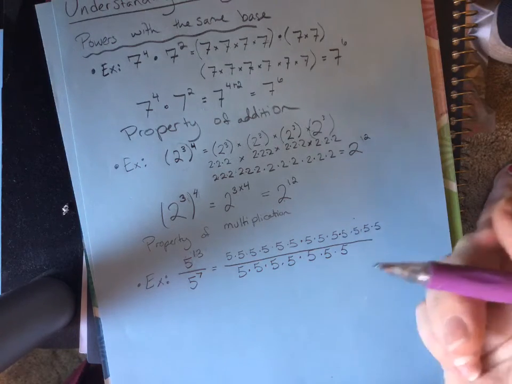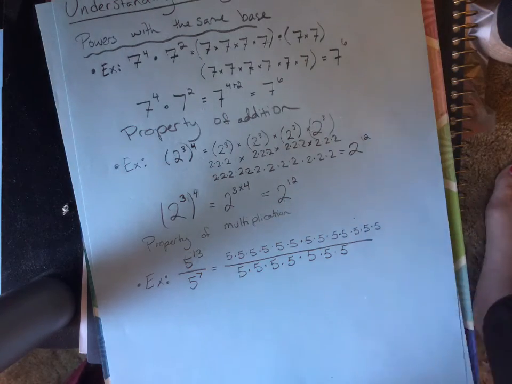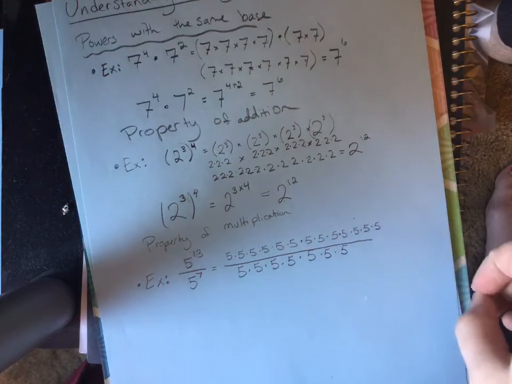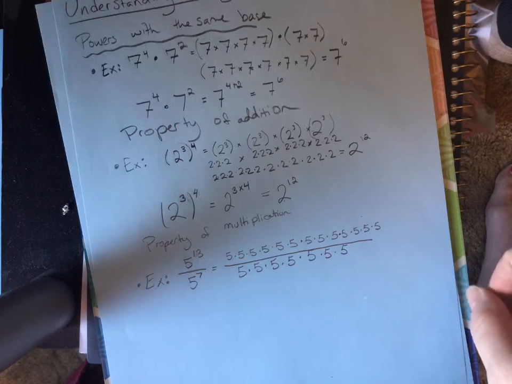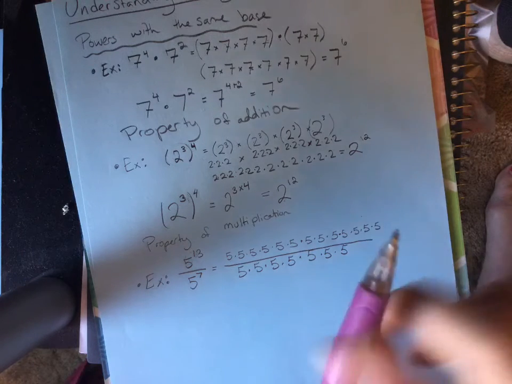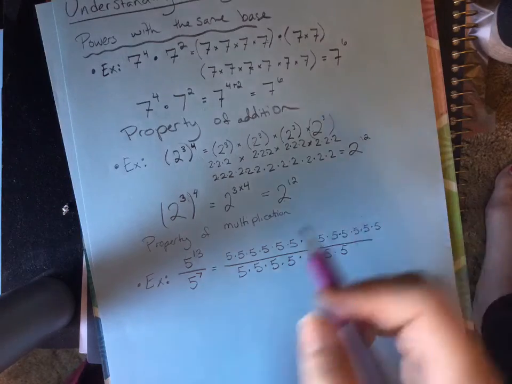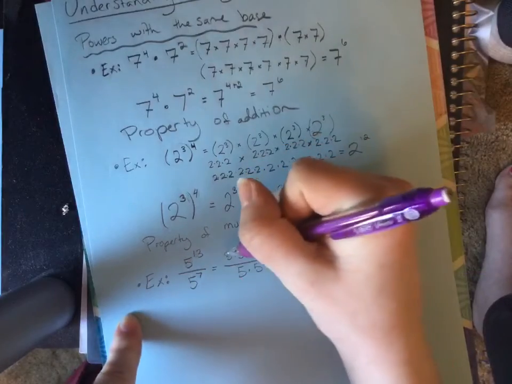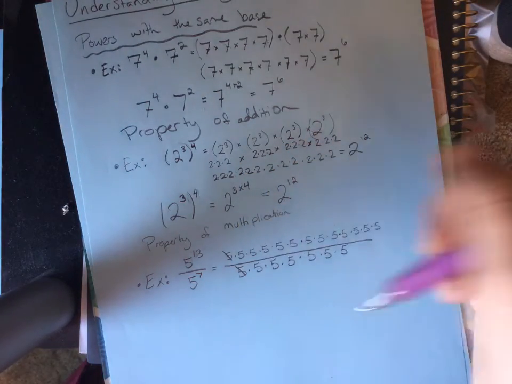And now this trick, we have talked about this before, I promise. Since all these are multiplied together, these are all my factors for what's on the top and what's on the bottom. And I can cancel out common factors from the top and the bottom. What I mean is, I can look and say, okay, I've got a 5 on top and 5 on the bottom, and I am going to cancel those out because 5 divided by 5 is 1.